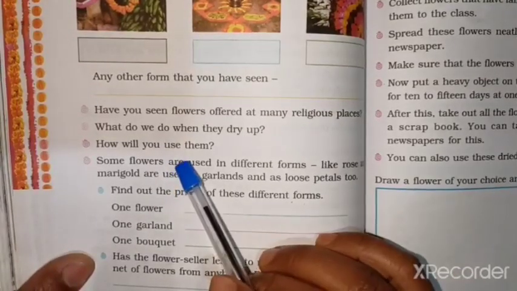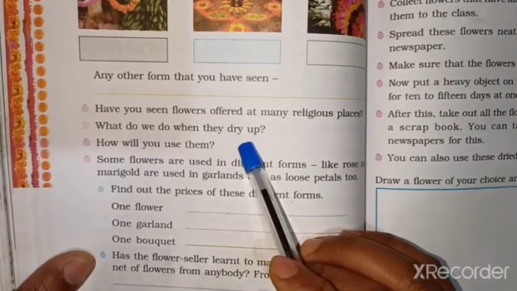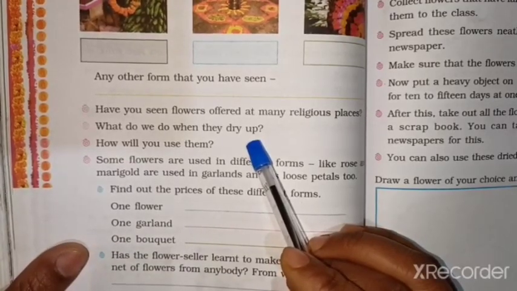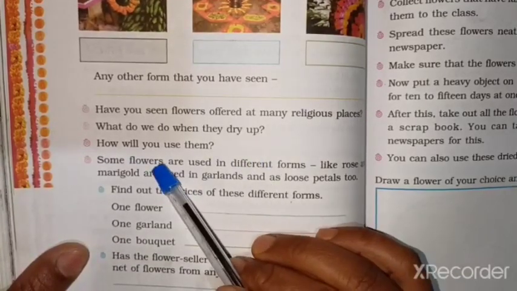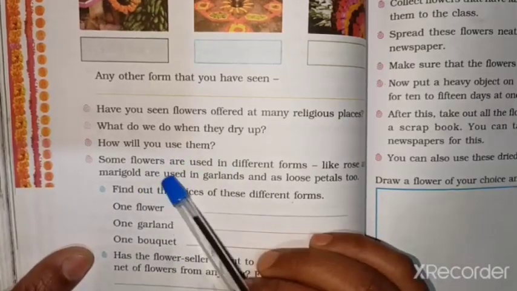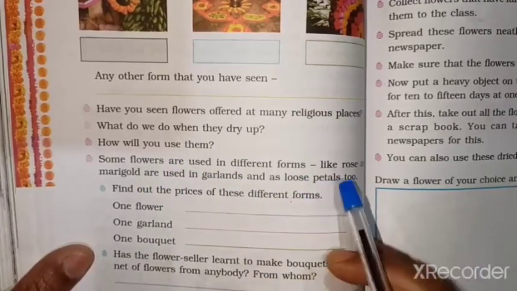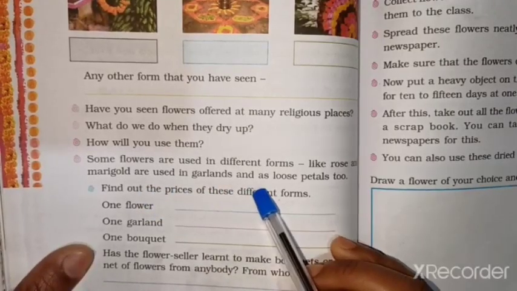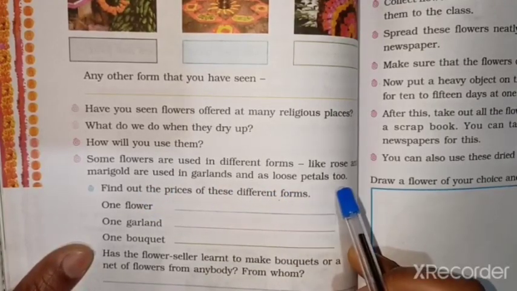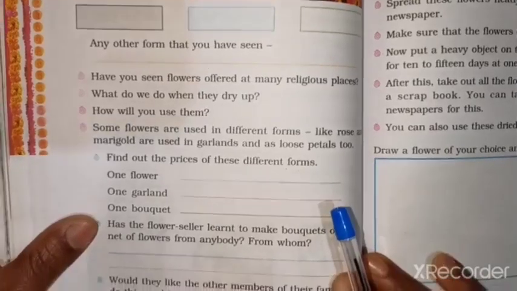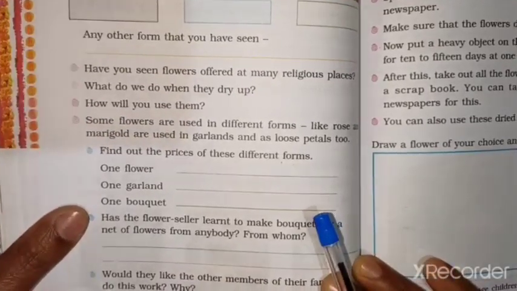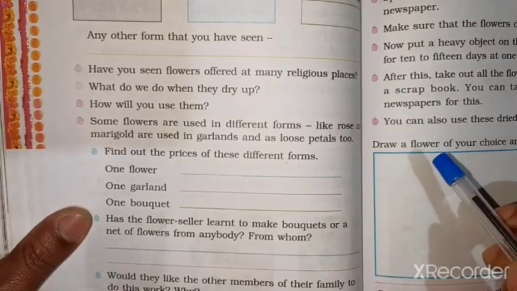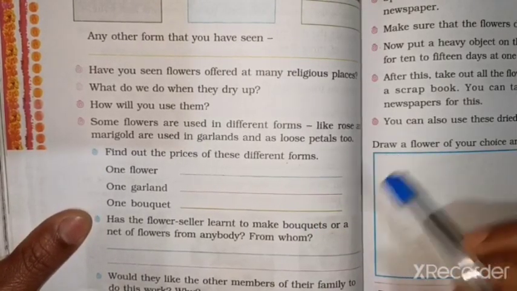Some dried flowers can be used for manufacturing other things. And how will you use them? Some flowers are used in different forms, like rose and marigold are used in garlands and as loose petals too.